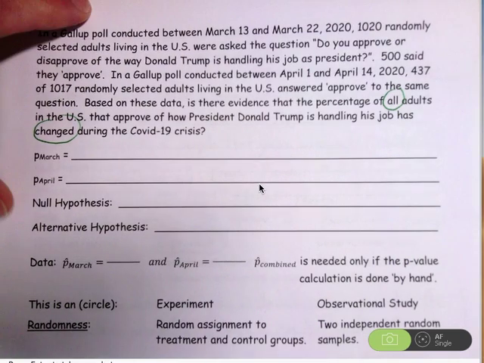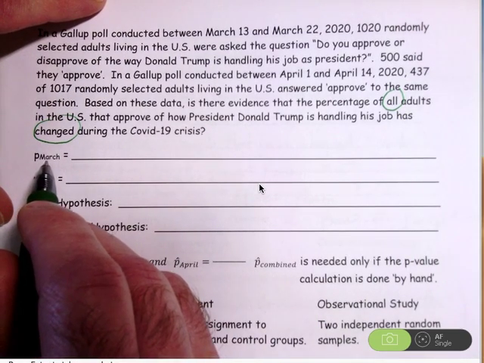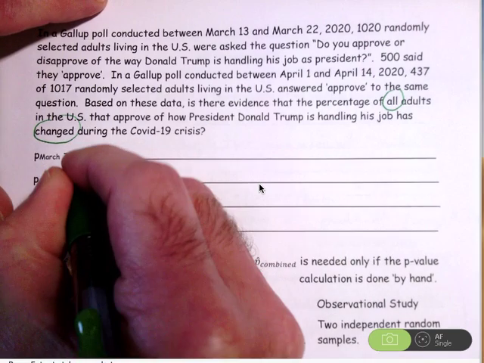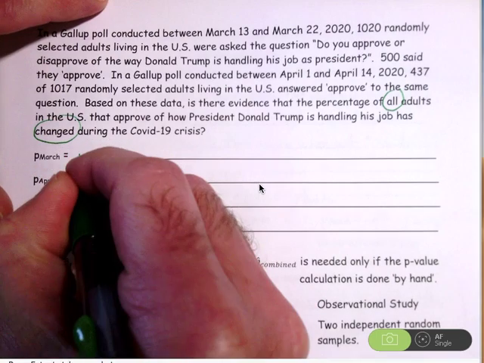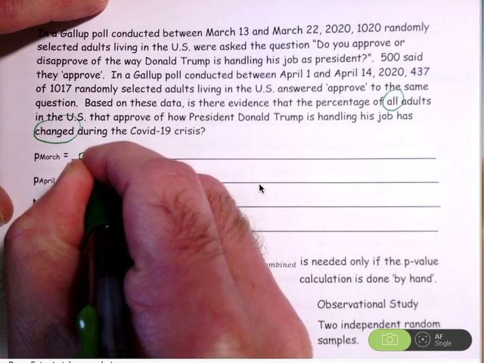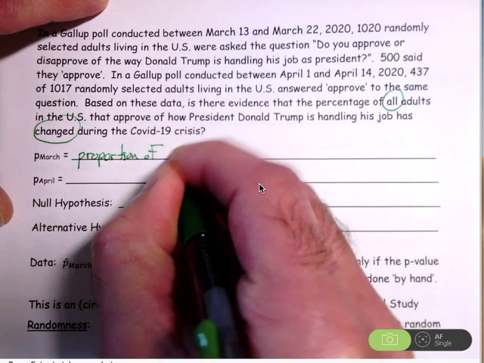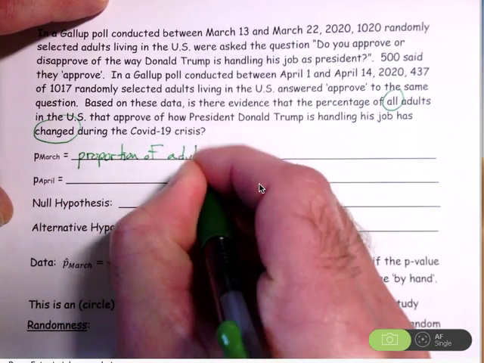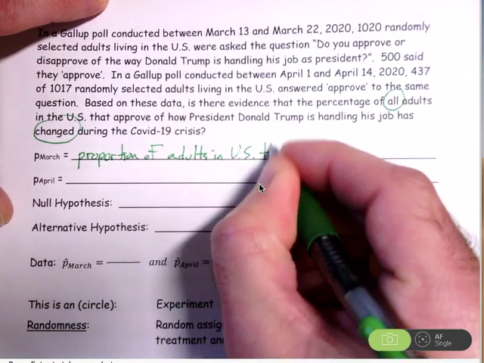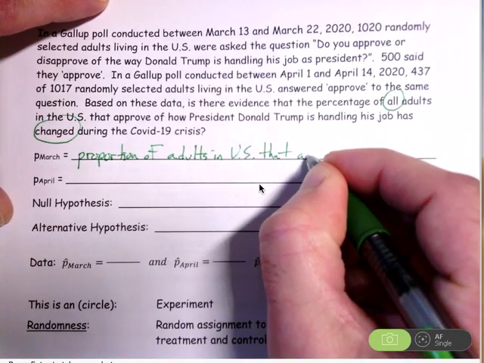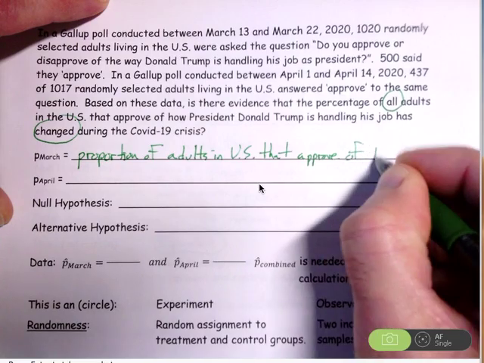So the first thing we should do is define our parameters. P March is the proportion of adults in the US that approve of Trump's job.